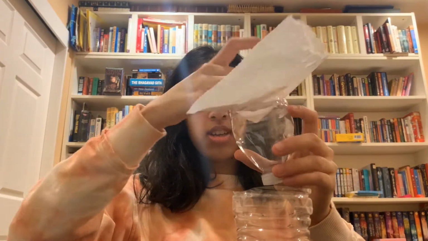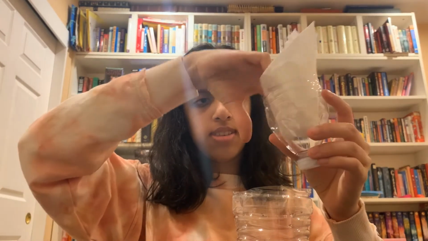The first step of the filter is to take our little square of coffee filter, or in this case, paper towel, and line the bottom of the filter. I'm just going to put it inside like this.